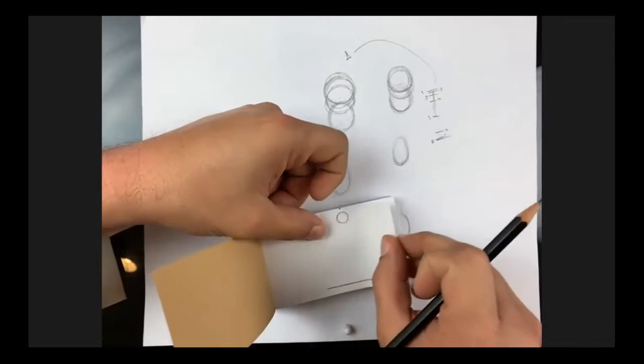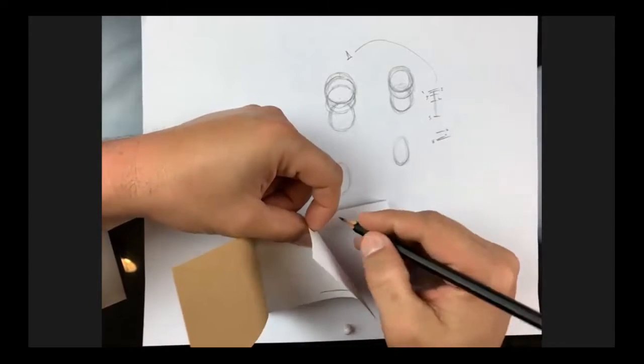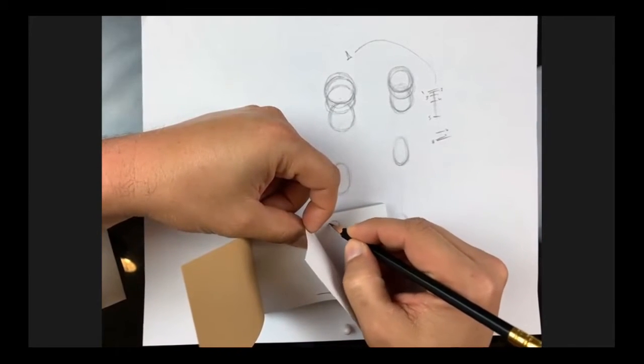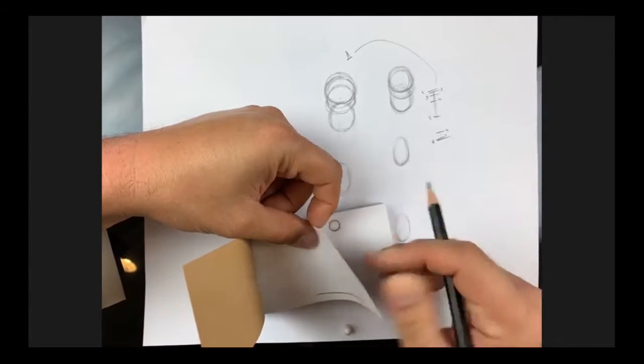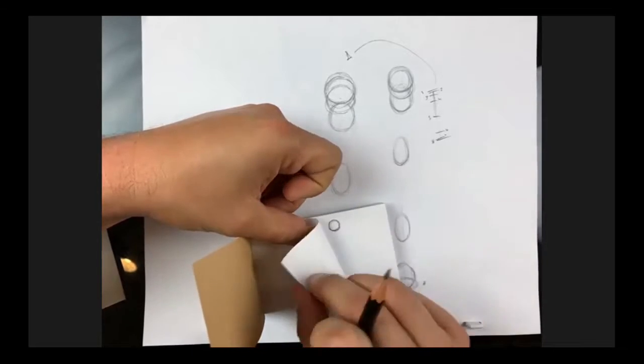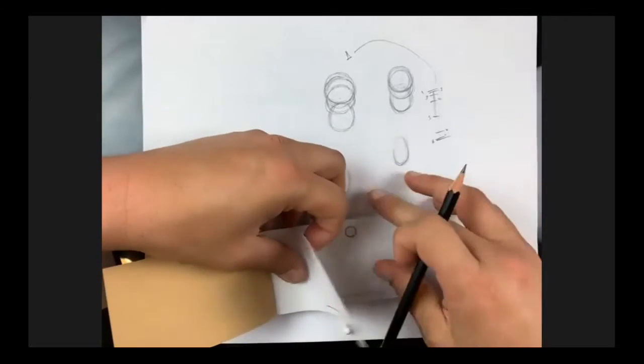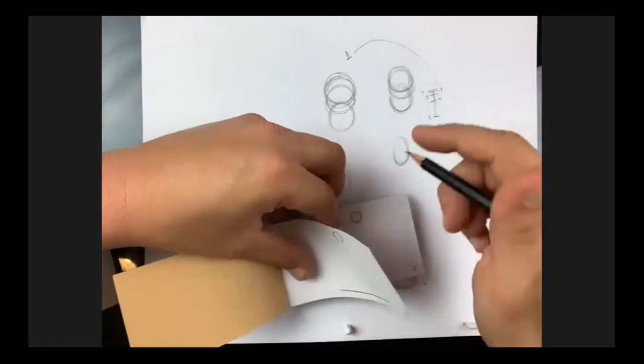And then I'll kind of move it back and forth to see where I'm hanging. And then we'll move to frame 3.